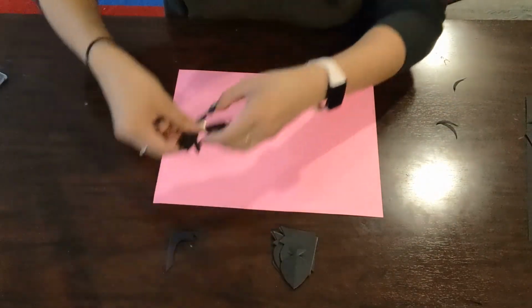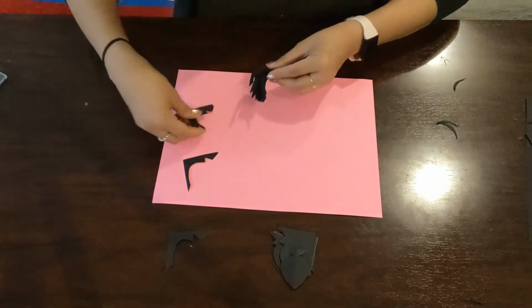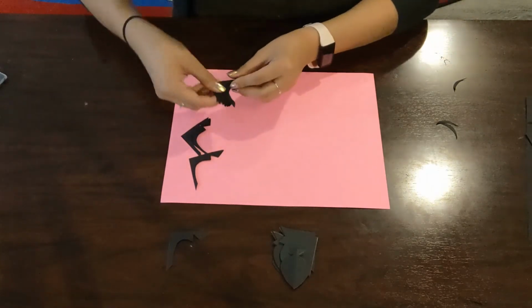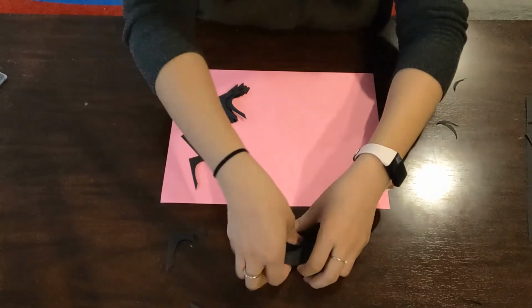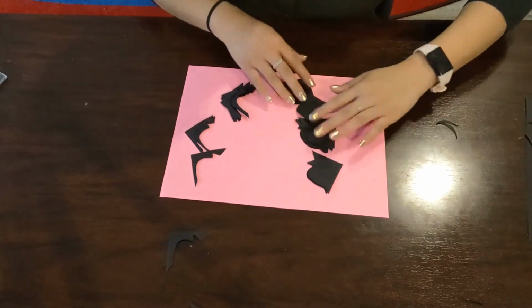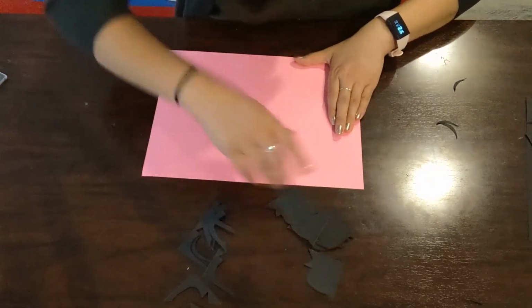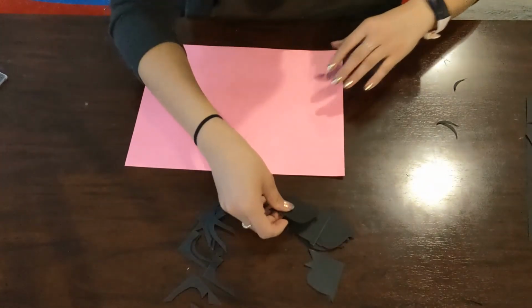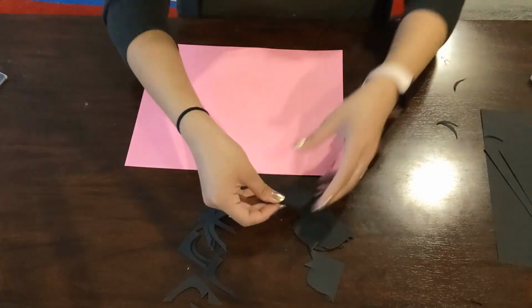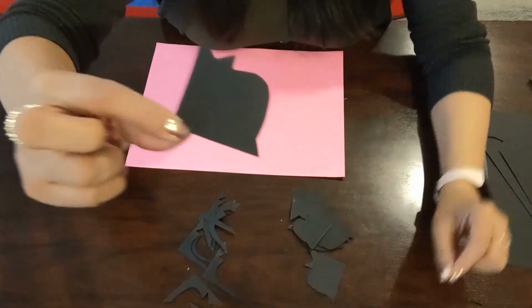I'm just going to skip forward, but repeat that step with the rest of your squares. Once you have all the squares cut, put to the side the larger patterns and the smaller patterns.